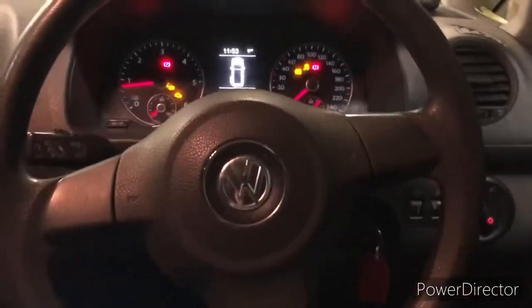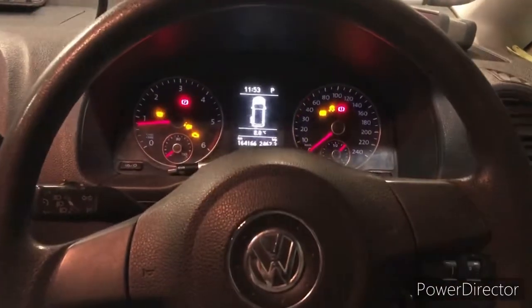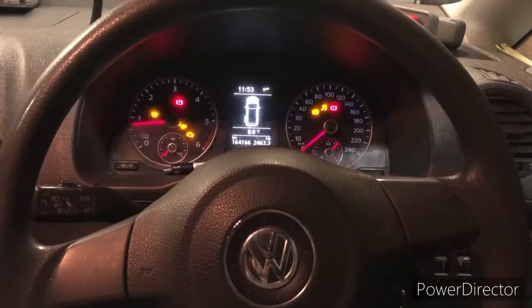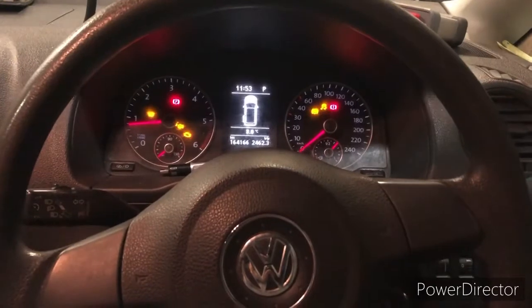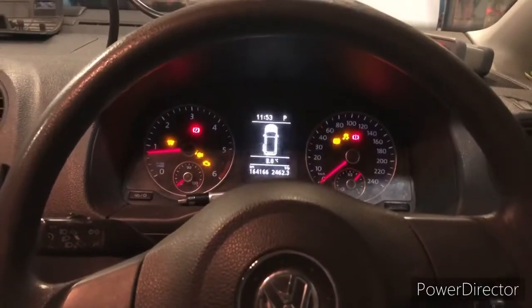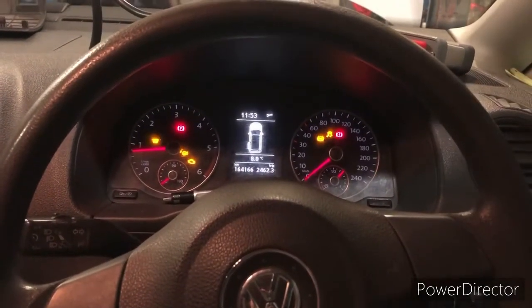Today we have this 2015 Volkswagen Caddy. It's a 1.6 TDI with a DSG gearbox, the automatic version. Customer complaint, as you can see, is multiple lights on the dash.